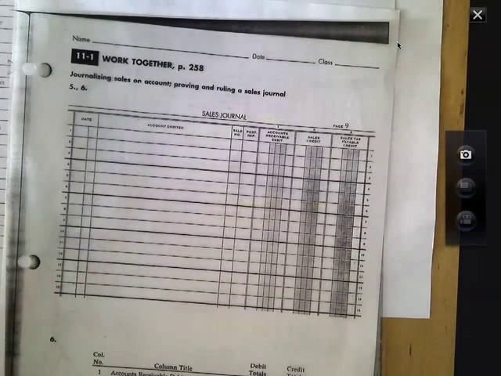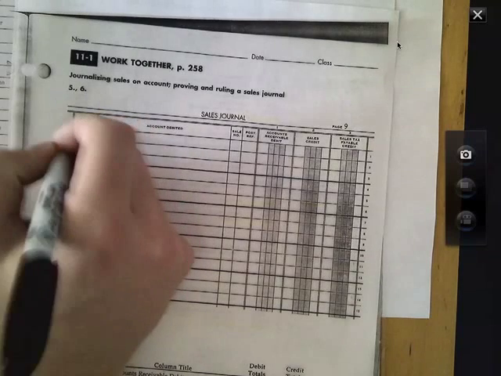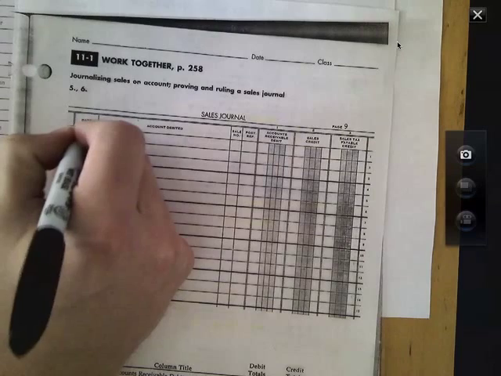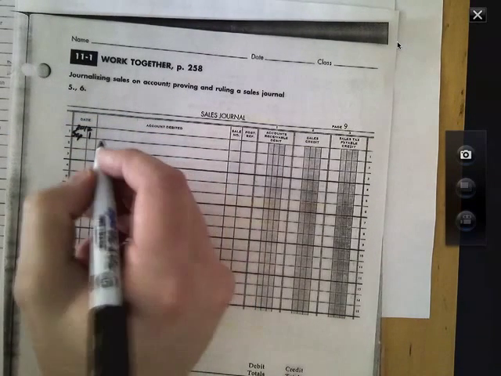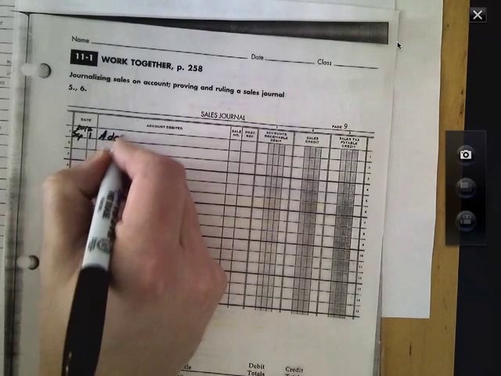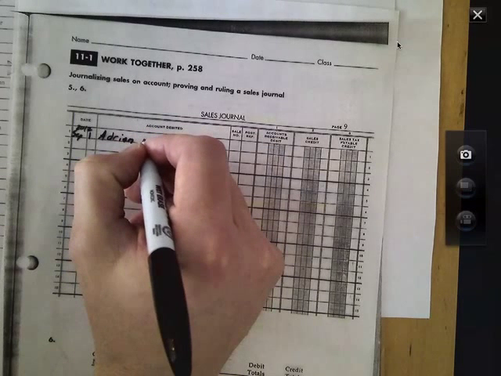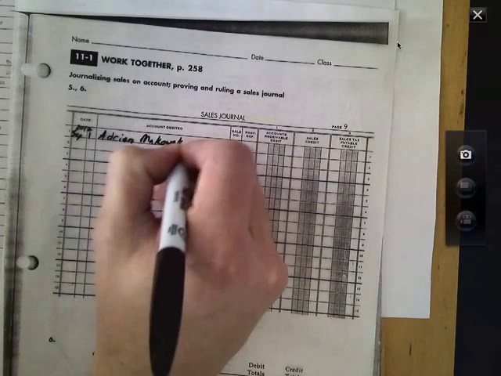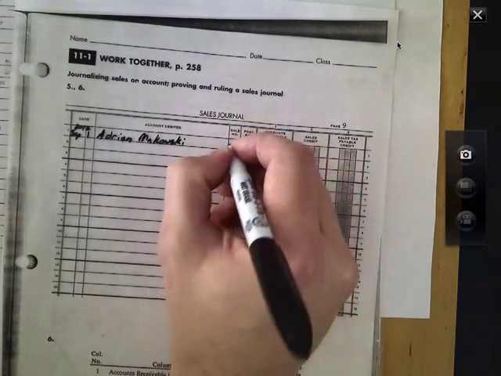So where'd my key go? He ran off with it. Anyway, all right. So we're going to. Who did this? What was the date? September 1st. September 1, and we put 2012 on the top. Which account? Who we sold it to? Adrian Makowski. And it's sales number 104.